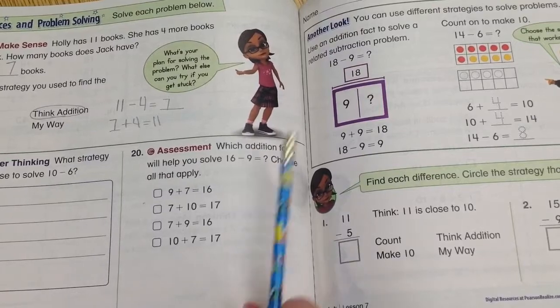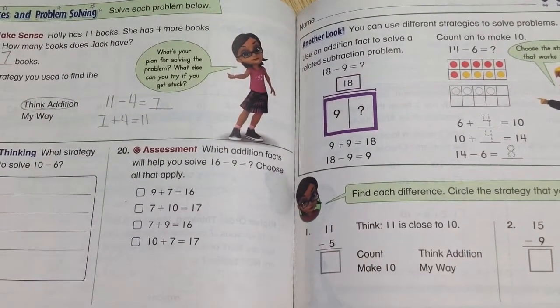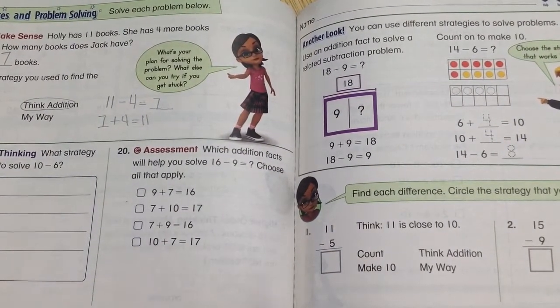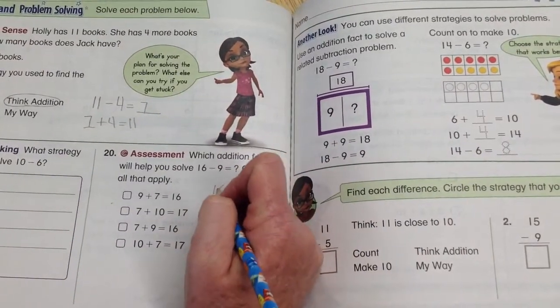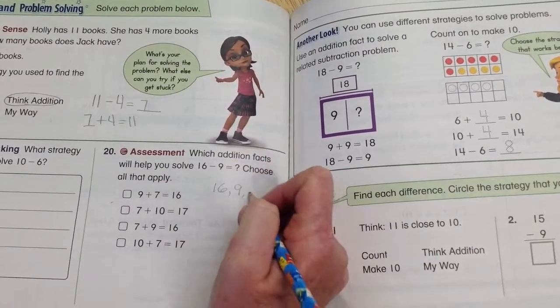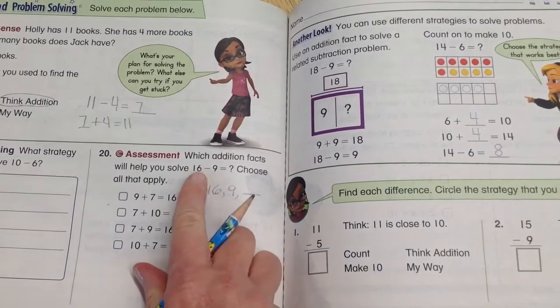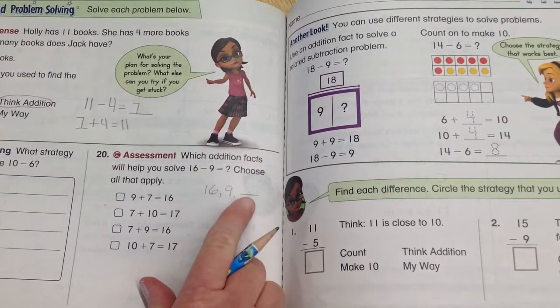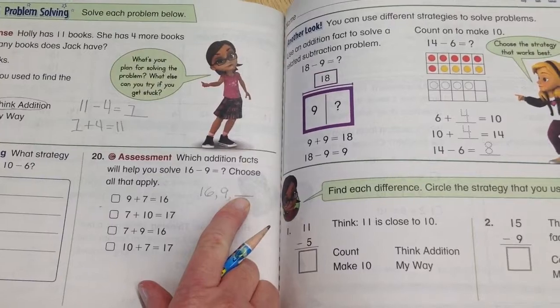Number 20, which addition facts will help you solve 16 take away 9? So if we think about our fact families, we know we have 16, 9, and some other number. So we have to solve this problem to find out what our third number in the fact family is.